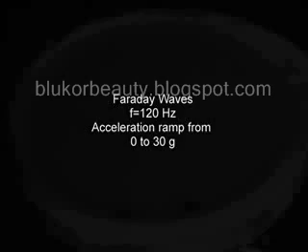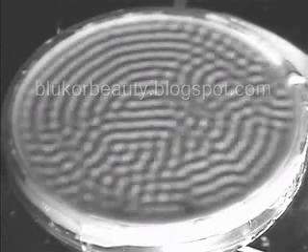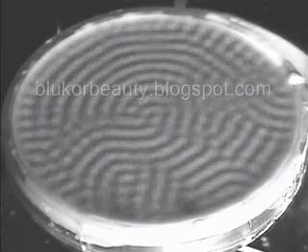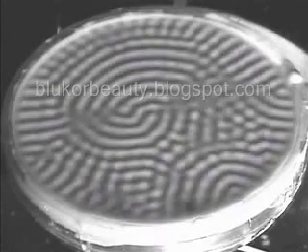Now, we're going to ramp up the acceleration with which this container is shaken. With some acceleration, Faraday waves set in. They fade in and out of view because the camera is out of sync with the shaking.